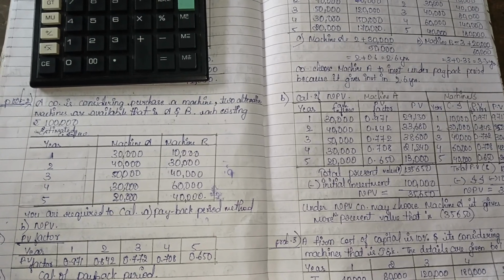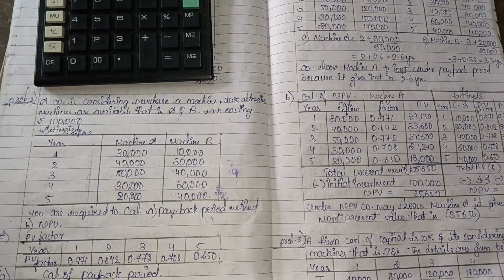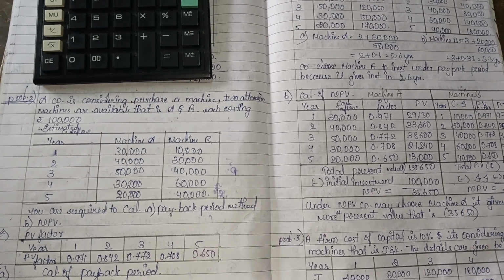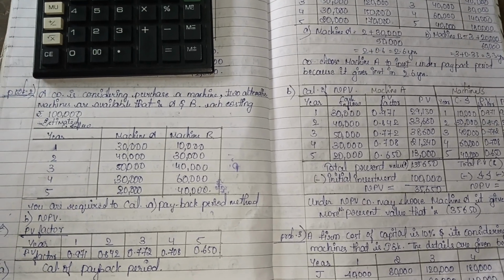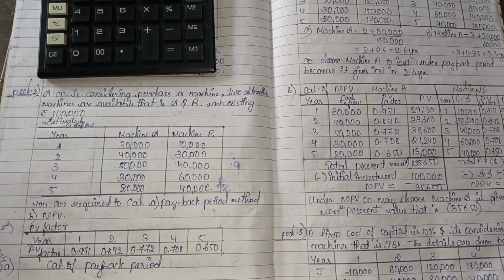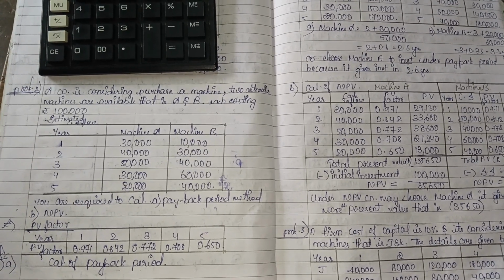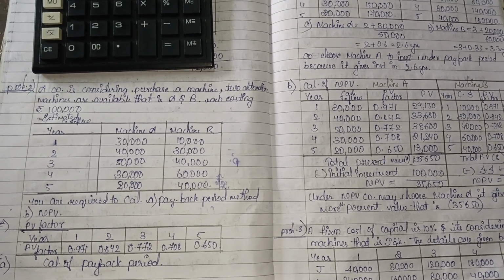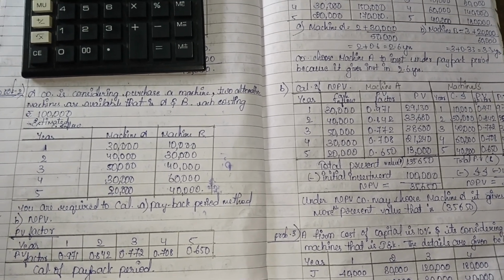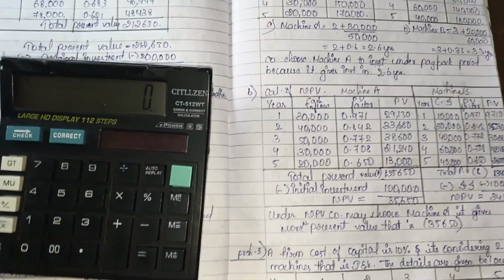For the calculation of net present value, you have to write year, 5 years you need to take, cash inflow of machine A and cash inflow of machine B. You need to take PV factor. They will be given in the question. PV factor 0.971, 0.842, 0.772, 0.708 and 0.650. For PVA, you need to multiply cash inflow into PV factor.